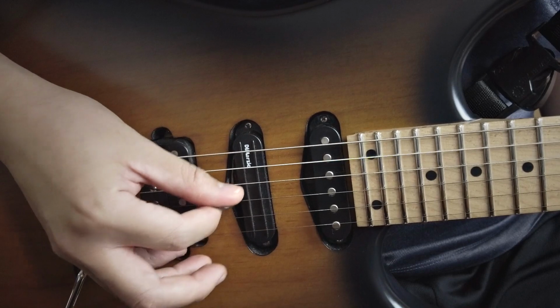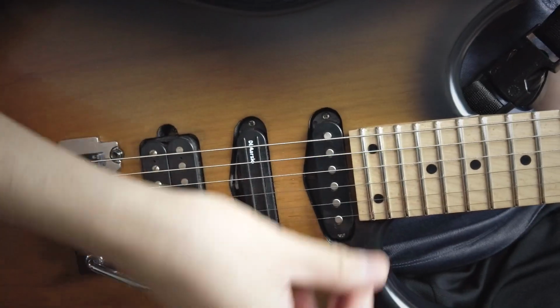Now pay attention to my right hand. I don't play really that hard. I just pick softly throughout this part of the song. I also use mainly my neck pickup position on the guitar to get that kind of softer single coil tone. You can use whatever pickup that you have except for the bridge pickup, because usually the bridge pickup is a little bit more aggressive and loud.